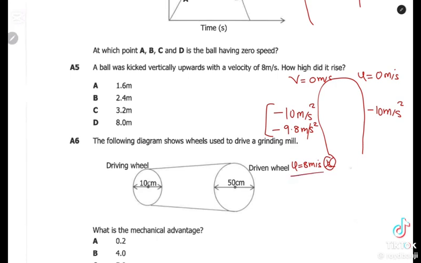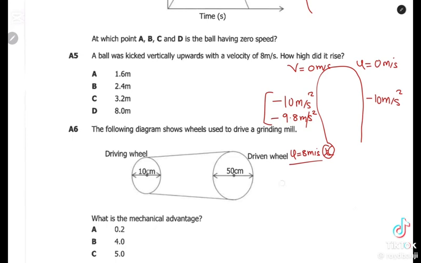Initial velocity is 8 meters per second because they're saying it was kicked with the velocity. Then final, of course, when you stop momentarily there before it starts dropping, it is 0. So what are we calculating here? We are calculating height because they're saying how high did it rise. So which formula are we going to use? We are going to use v squared equals u squared plus 2ax, where x is the distance, but in this case we are looking at vertical distance, which is height, so we can put h.